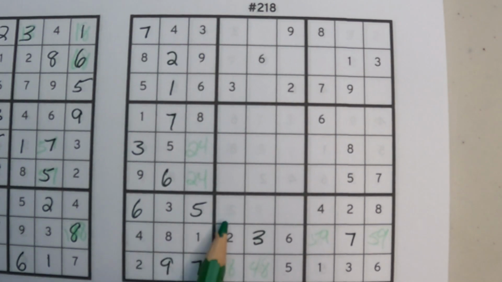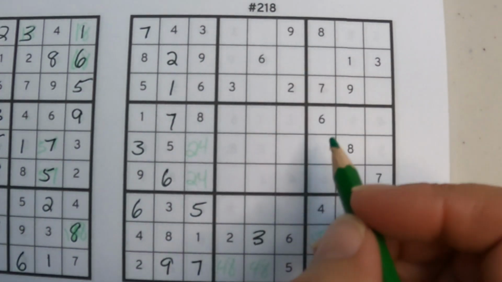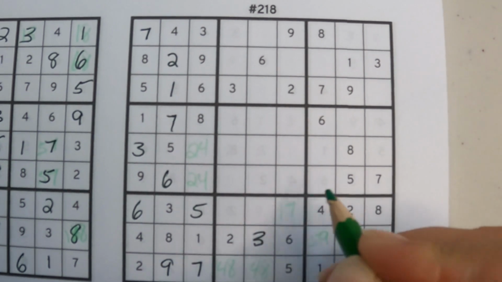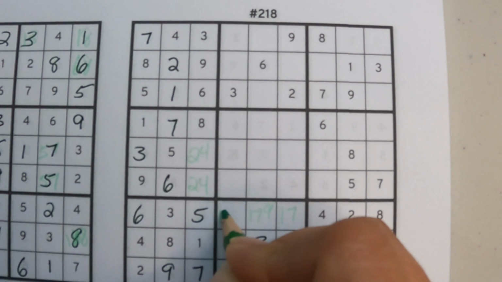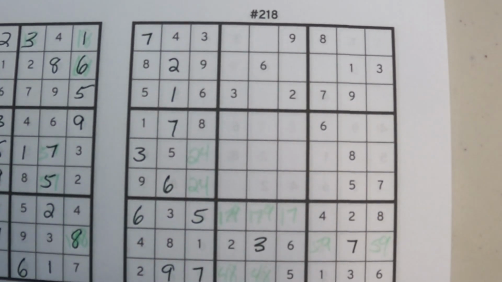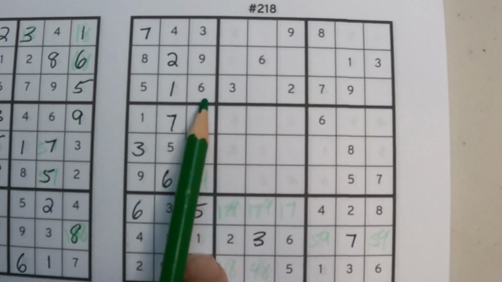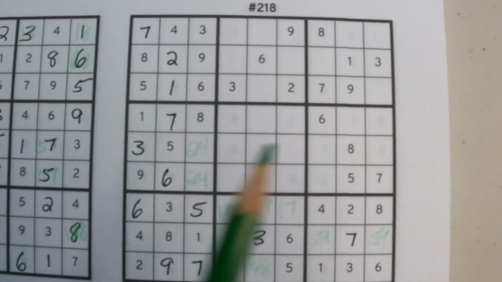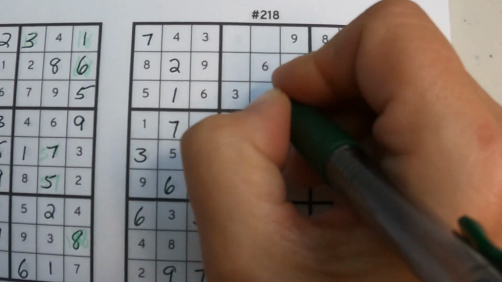For this row, we're missing 1, 7, and 9. We've got a 9 up here, so 1, 7. I don't see any other help, so 1, 7, 9. For this row, we're missing a 4 and an 8. We've got an 8 here, so 4, 8.